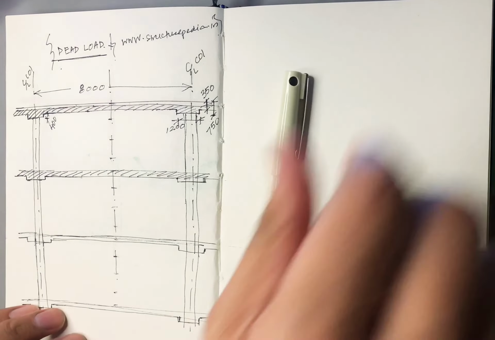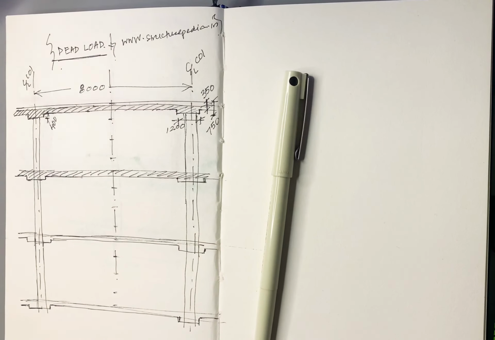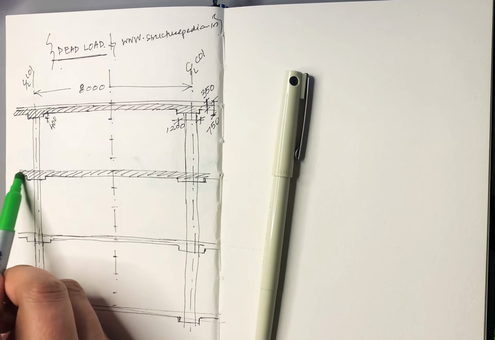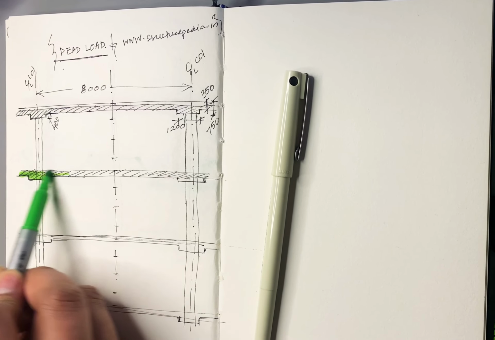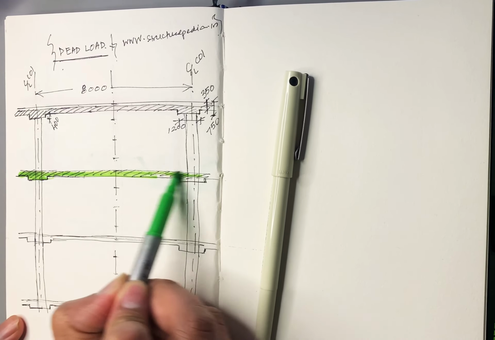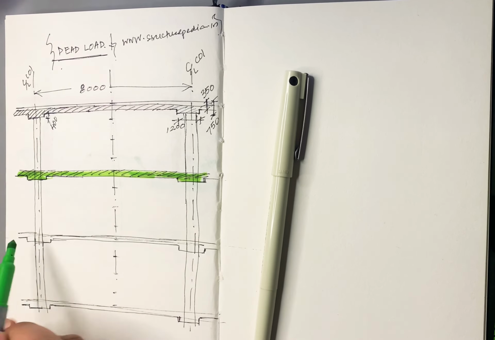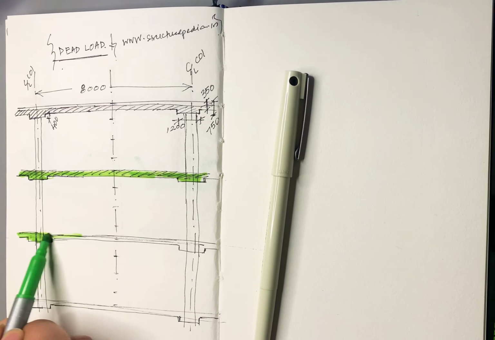Now it's better to show that with color, so that you can see which is your beam portion and which is your column. So this is your beam, and this is my beam again.